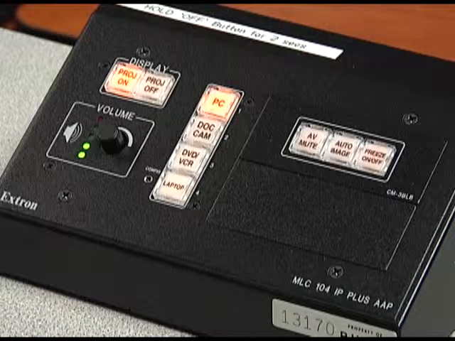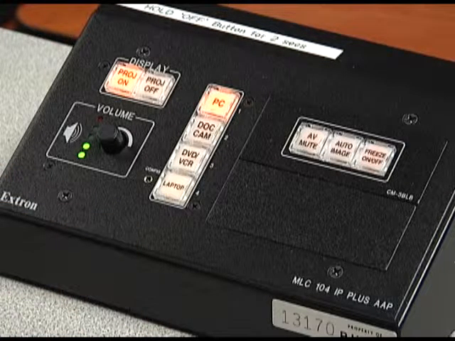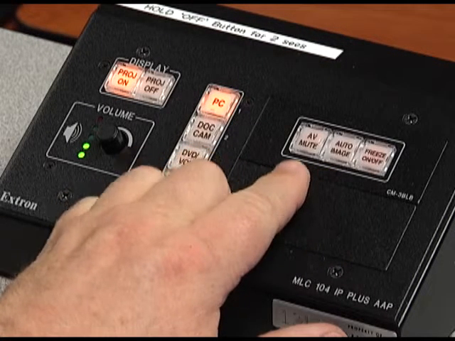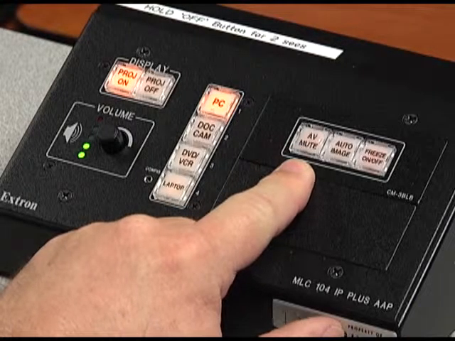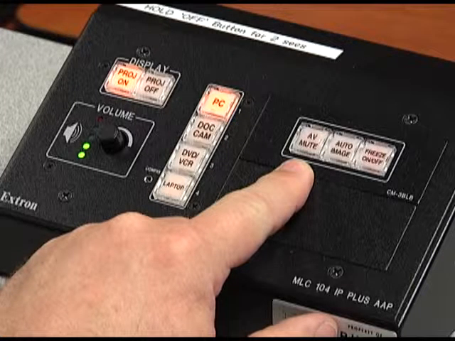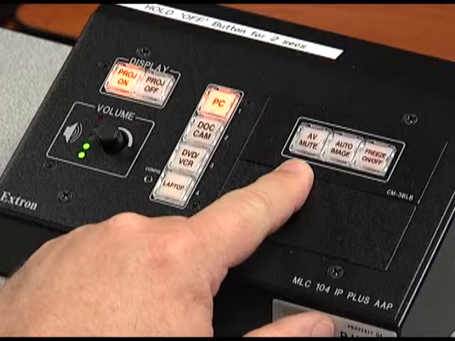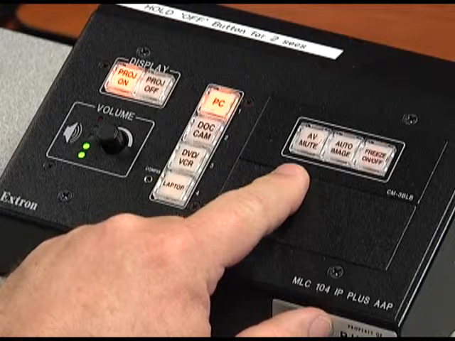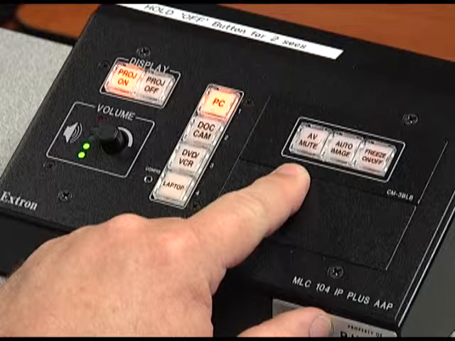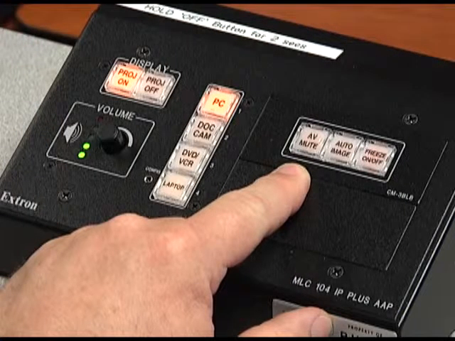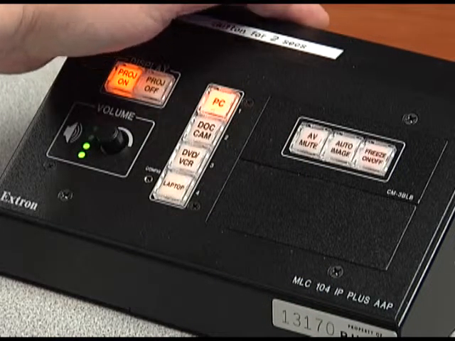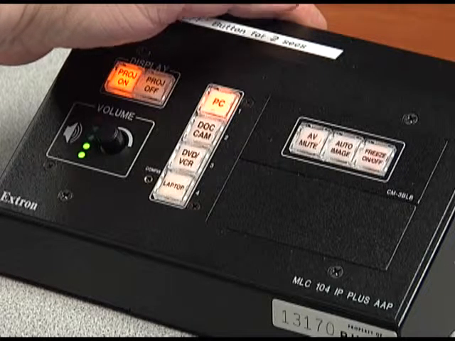When we have the PC displayed, or the document camera, or the DVD/VCR, or the laptop, you have these three buttons that are available to you. The first one is AV mute. This is particularly helpful for classrooms where the whiteboard is located behind the screen. It allows you to temporarily stop the projection and the audio from whatever the source is. Pull the screen up, work on your whiteboard, pull your screen back down, and then press and release the AV mute button again to restore the projection.